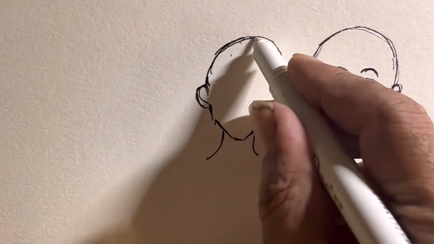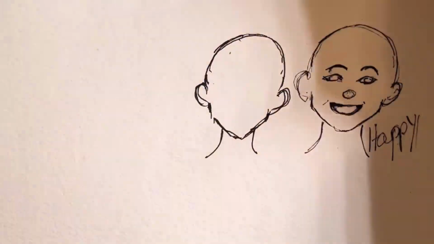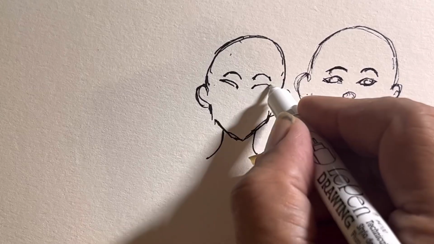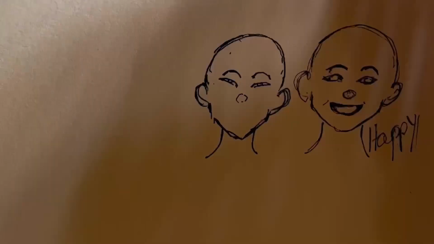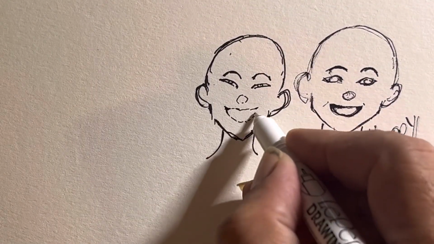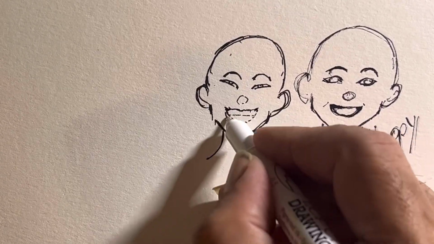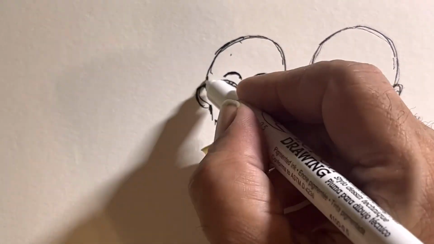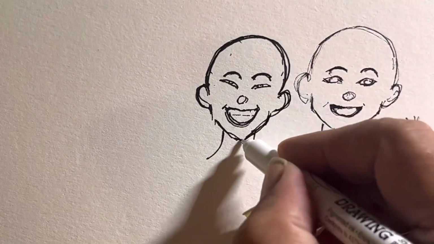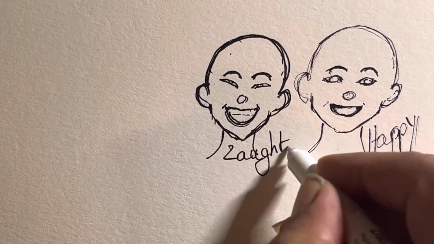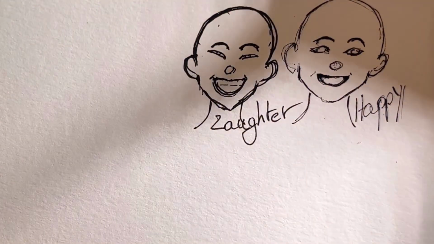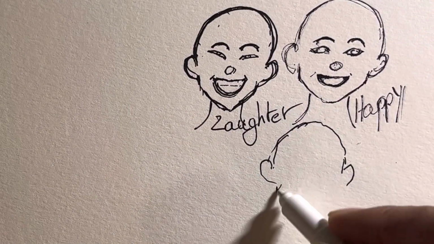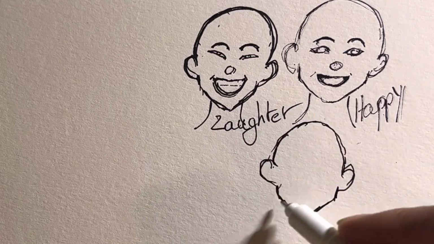So here's the second one I'm creating, and this could be something like laughter. So let's say if you're going to be a laughter, the eyes are a little bit tinier, the eyebrows are the same, but the mouth is a little bit wider, it's open wider, okay? So this will give you the simple laughter expression.